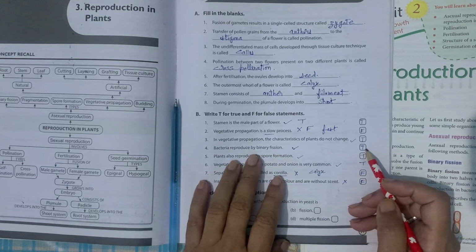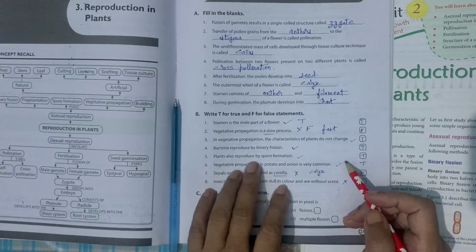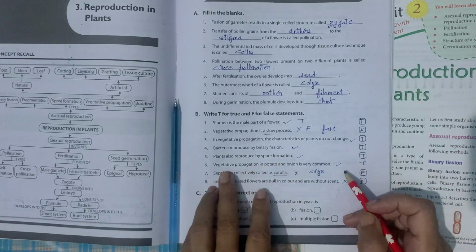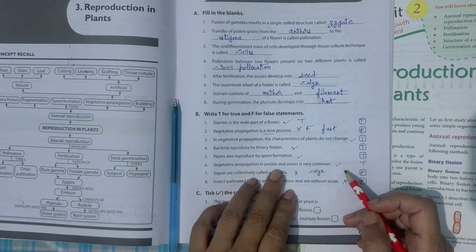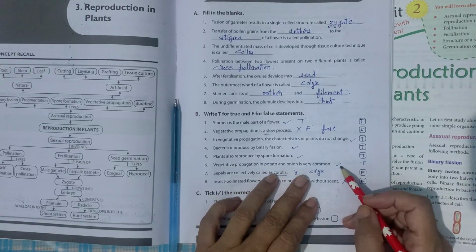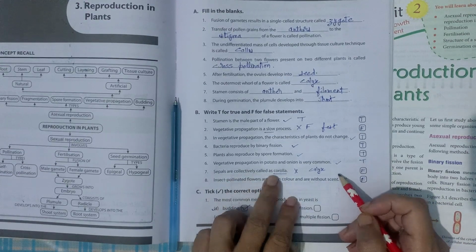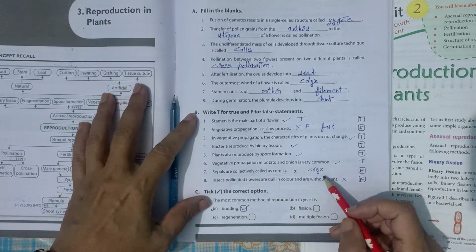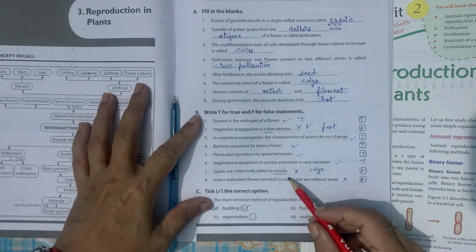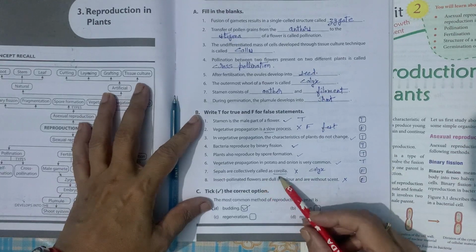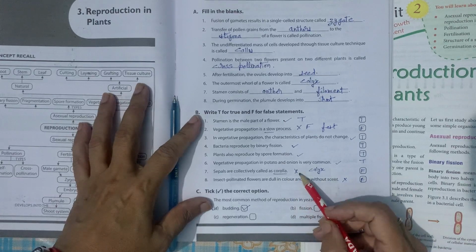They reproduce by binary fission. Plants also reproduce by spore formation. Yes, the statement is true. Vegetative propagation in potato and onion is very common. Yes, the statement is true. Sepals are collectively called as corolla. No, sepals are collectively called as calyx, not corolla.